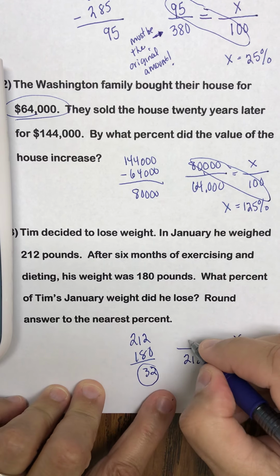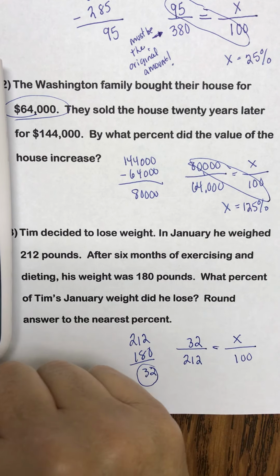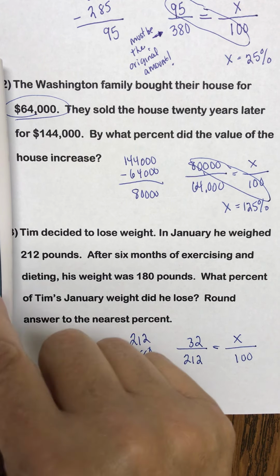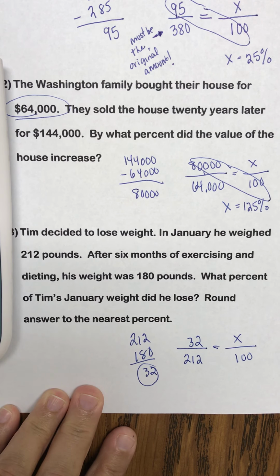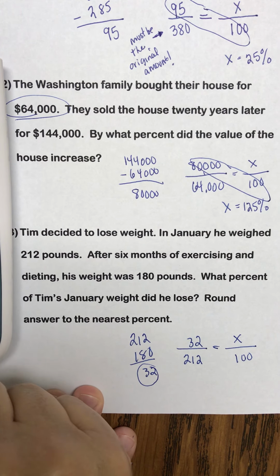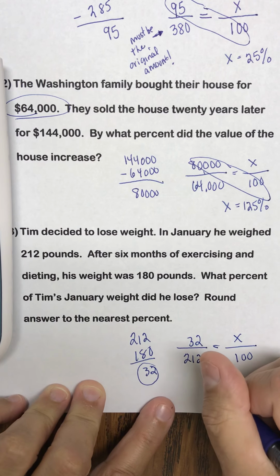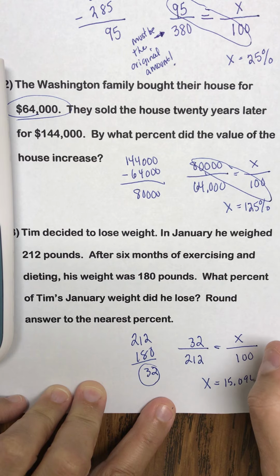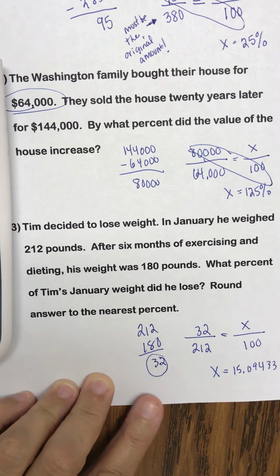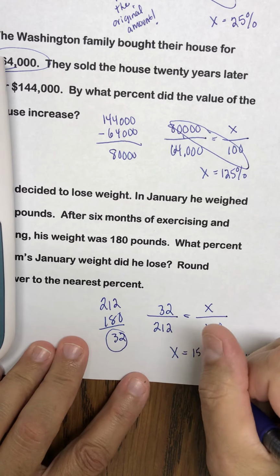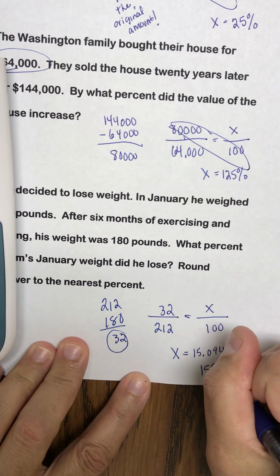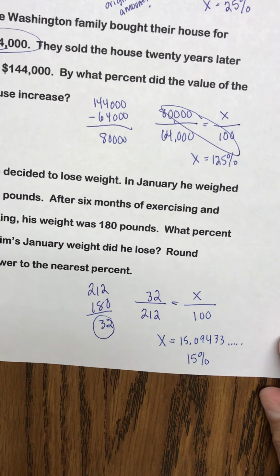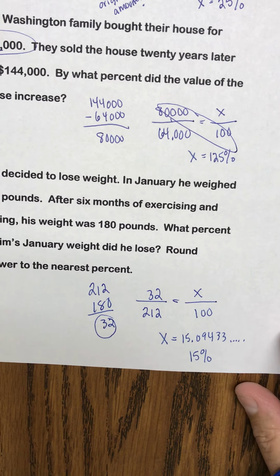The amount of change is 32 pounds. And we're going to round that decimal answer to 15%. What percent of weight did he lose? He lost 15% of his weight.